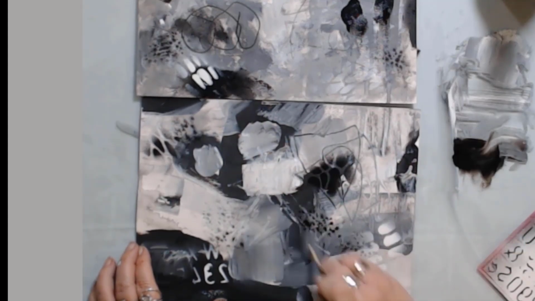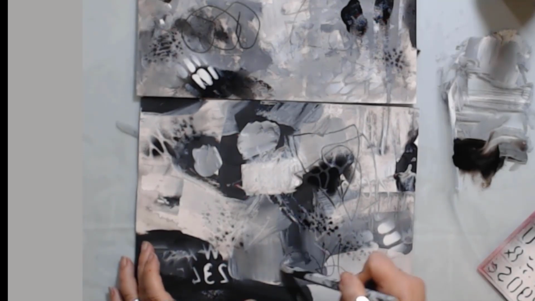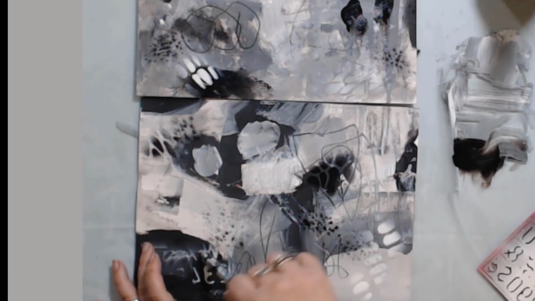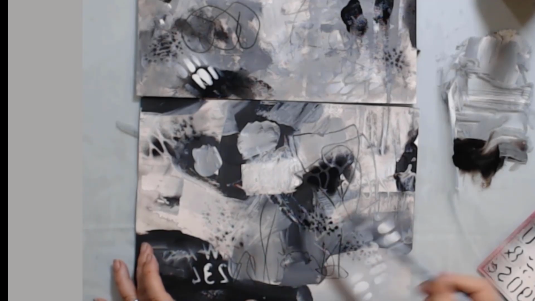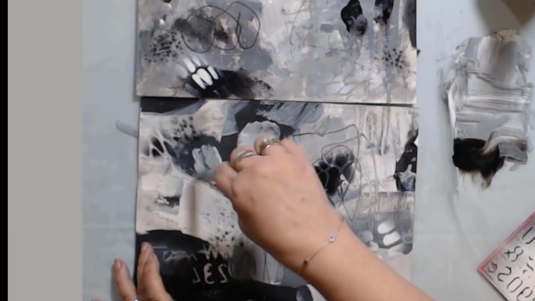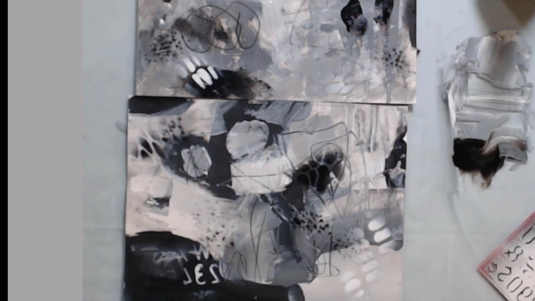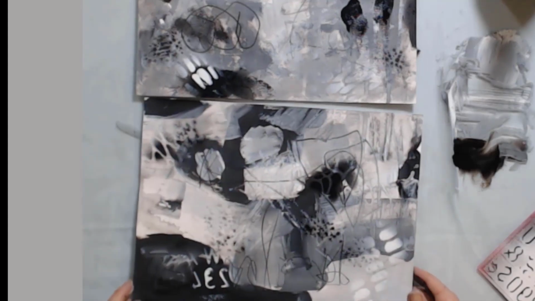So I'm just finishing up. I could have quit at any point here, but I'm just having fun adding more marks. You get out of that rut of that middle stage by knowing what to do. It can really allow you to take the risks if you know what to do.